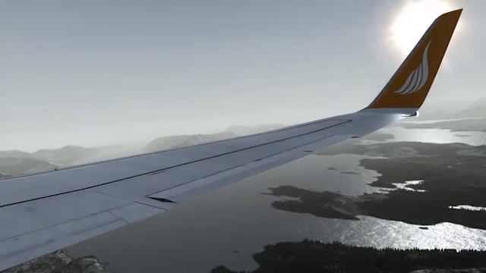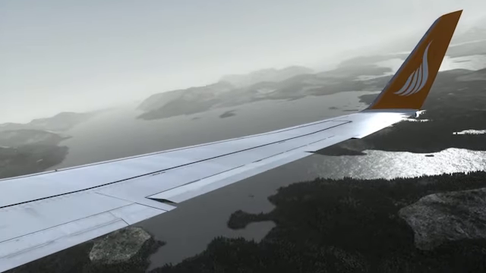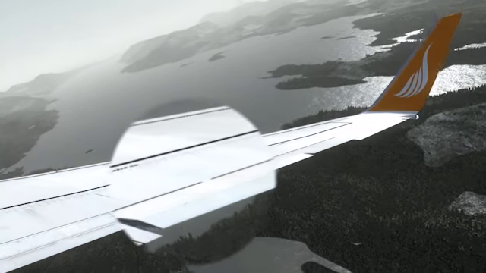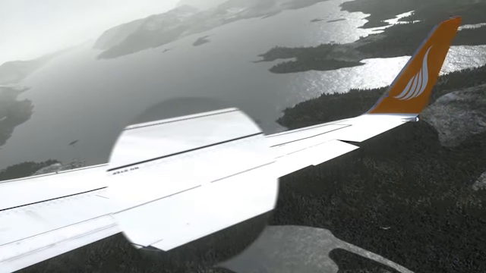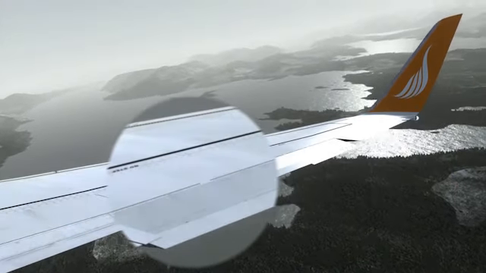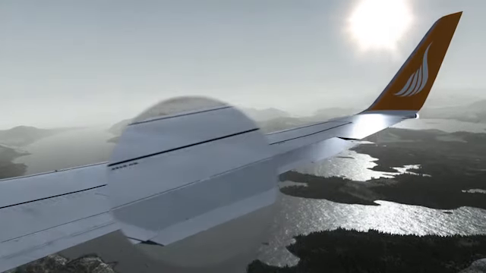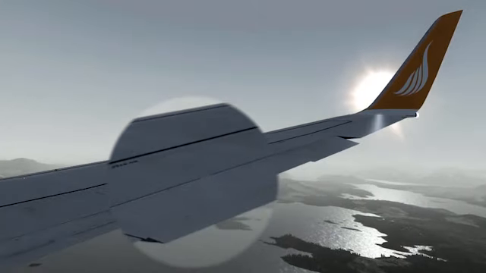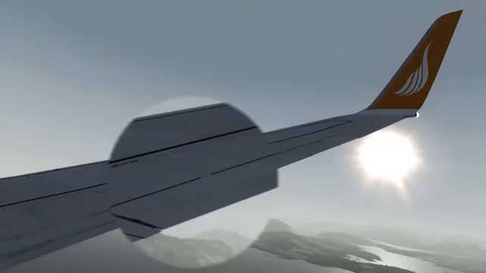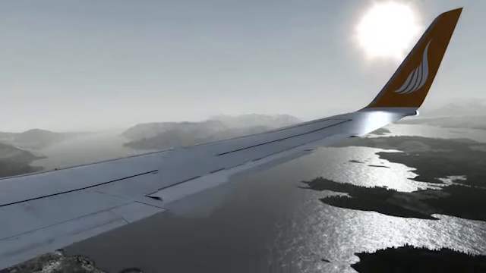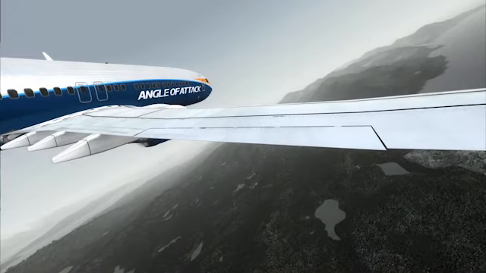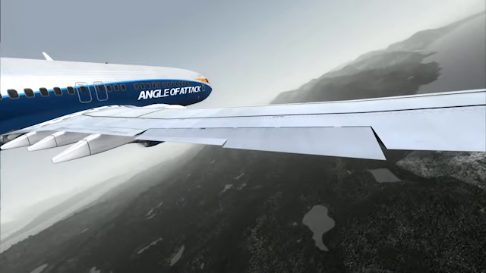Similarly to the elevators, there's an aileron tab that moves in a direction opposite to aileron movement to maintain positive balance. For example, when the control wheel is moved to the left, the left aileron rises and the left aileron tab comes down. In the opposite wing, the right aileron comes down and the right aileron tab rises.